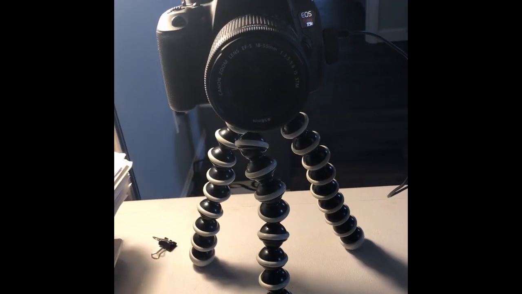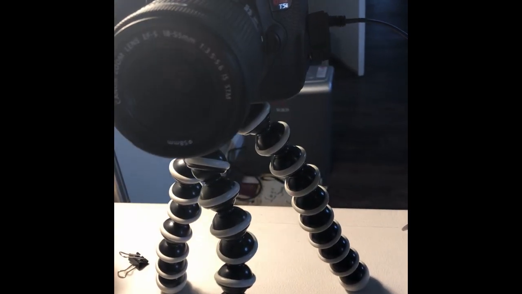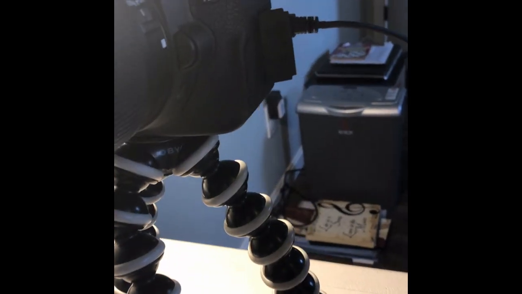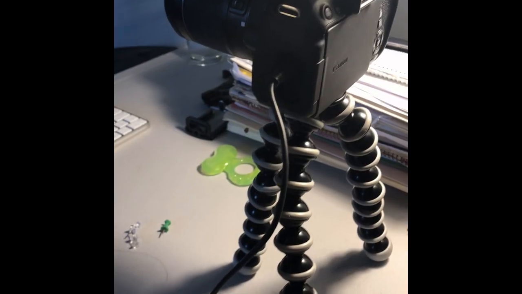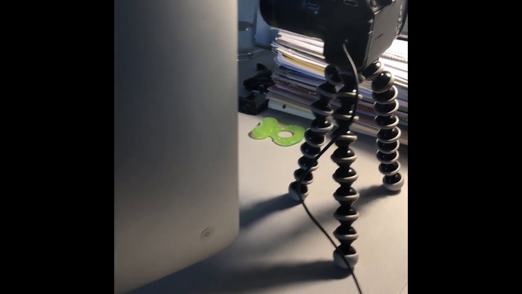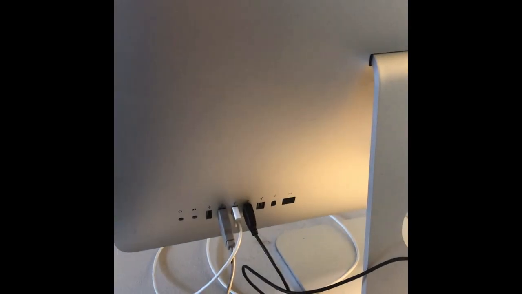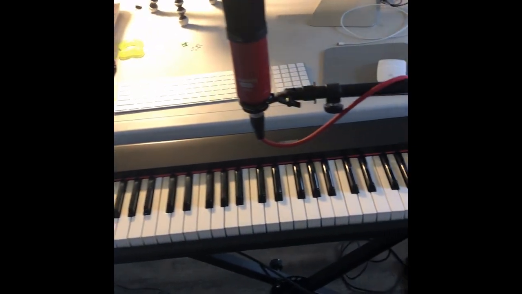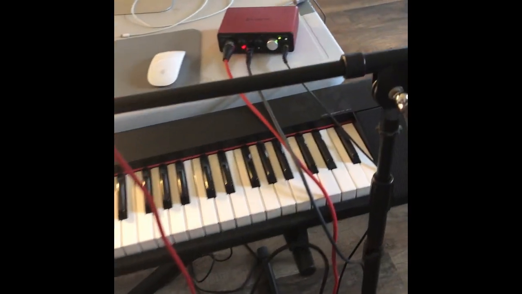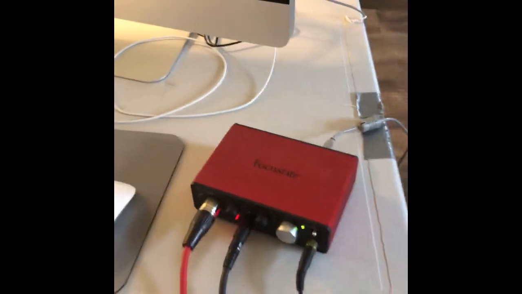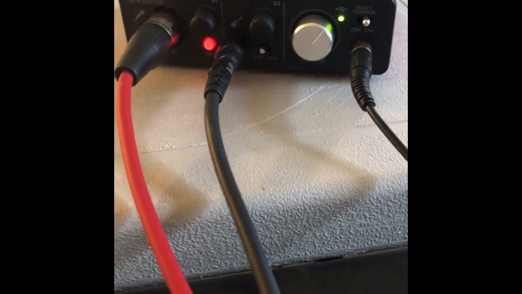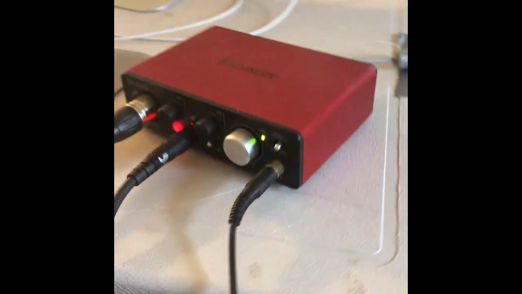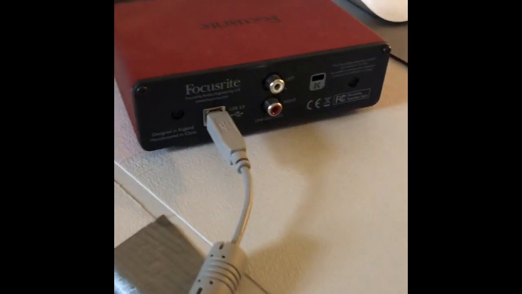Okay, first things first, I have my Canon Rebel T5i plugged into my iMac desktop computer via USB. And then secondly, I have my keyboard, my guitar, and my microphone all plugged into my Focusrite Solo Studio interface. And that is plugged into my iMac via USB as well.